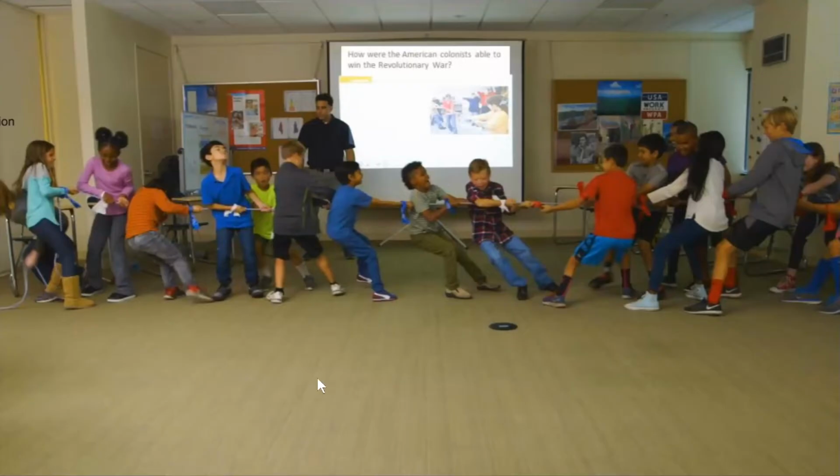This lesson is from the 5th grade curriculum as well. This is Tug of War, an experiential exercise where they take on the roles of Britain or the US Patriots. Well, I guess they would have just been the colonist patriots at the time. And they play a game of tug of war to see who will win. And they find out in this game of tug of war why the American colonists were able to win.